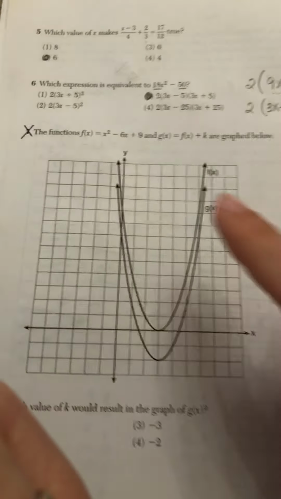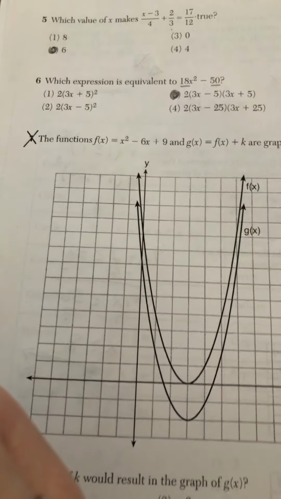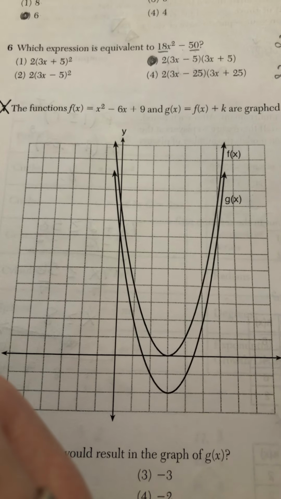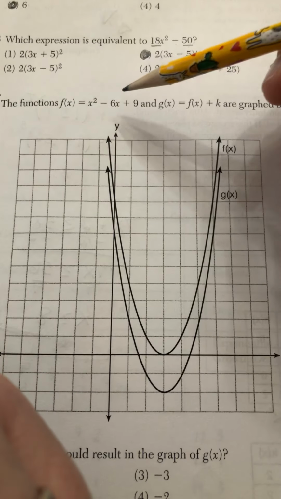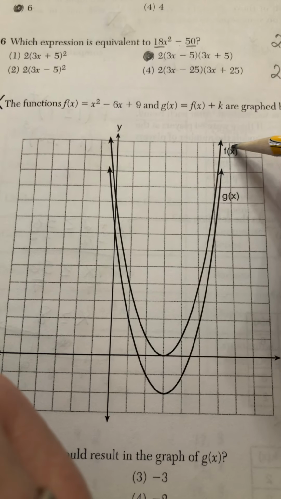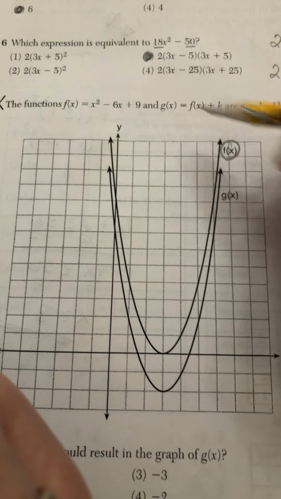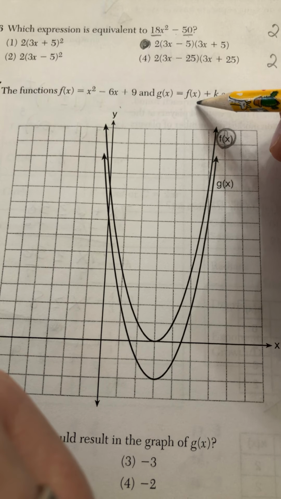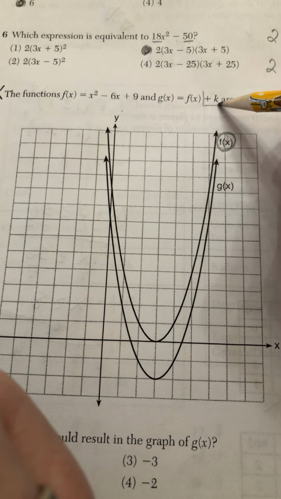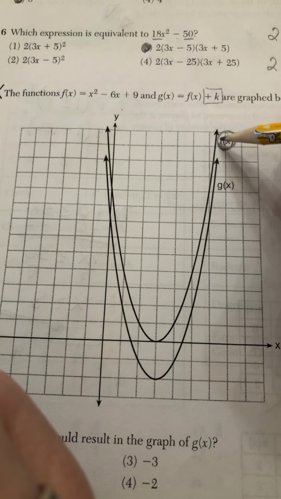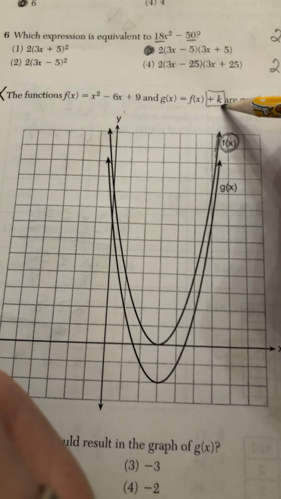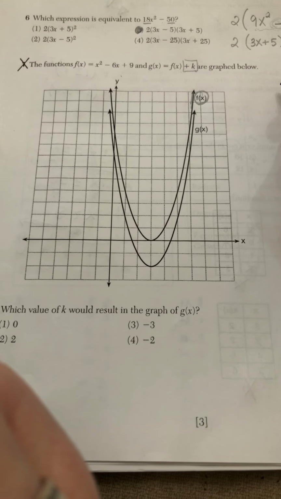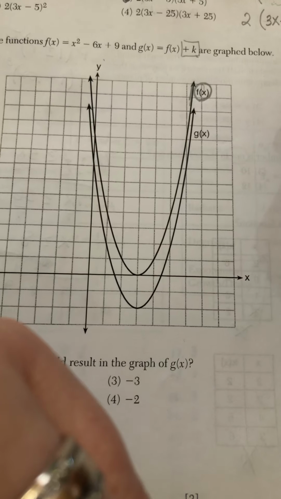Okay, now this one I have crossed off. All right, I'm going to probably teach you that before school is over. Here is f of x. Here's the graph that matches with this equation. And then they say g of x is f of x plus k. So you take this graph and you add something to it. They want to know what the value of k could be. So I'm going to teach you super duper easy.